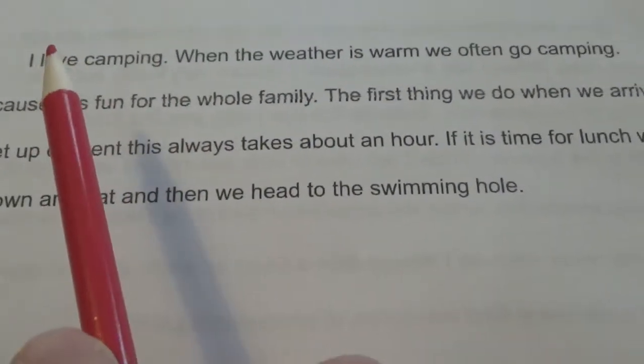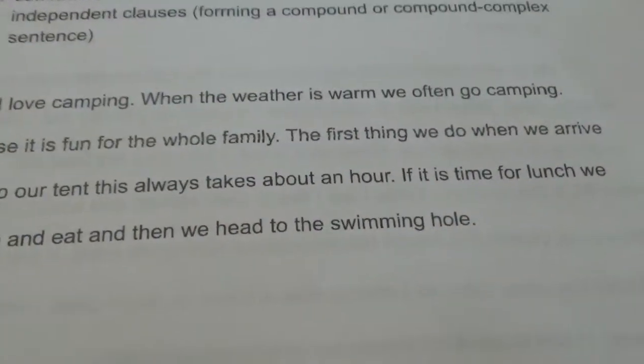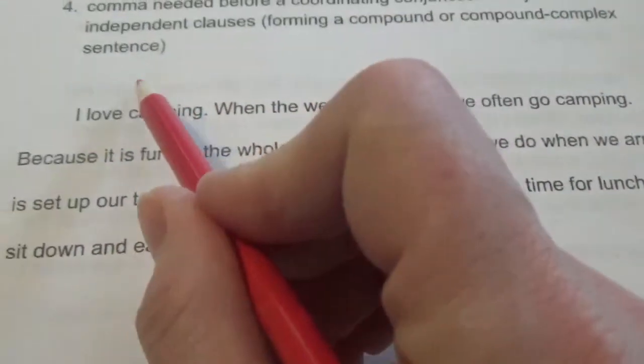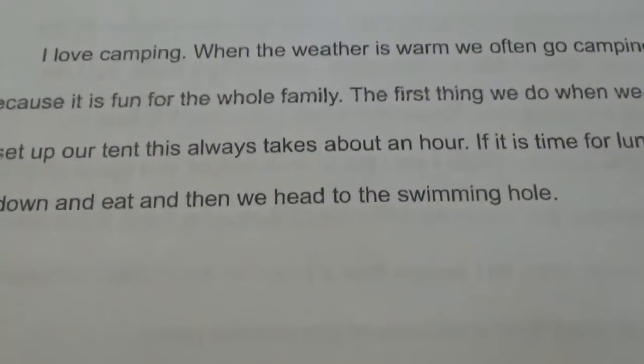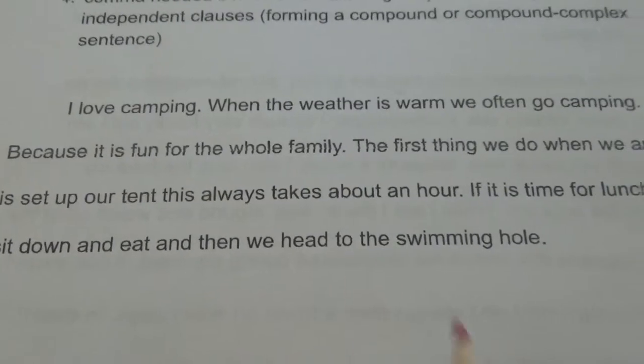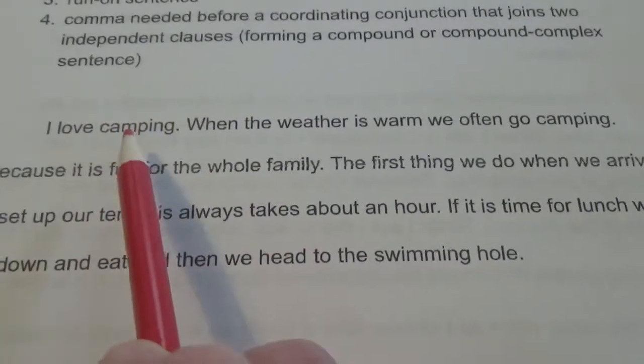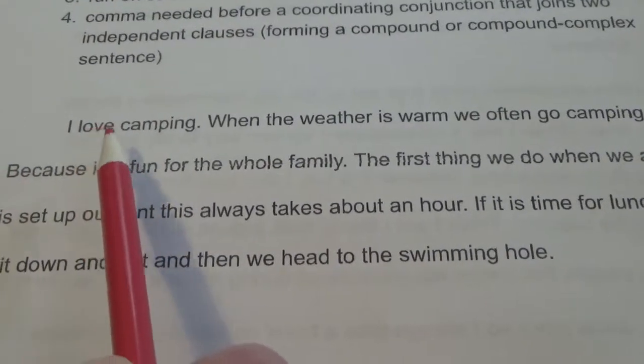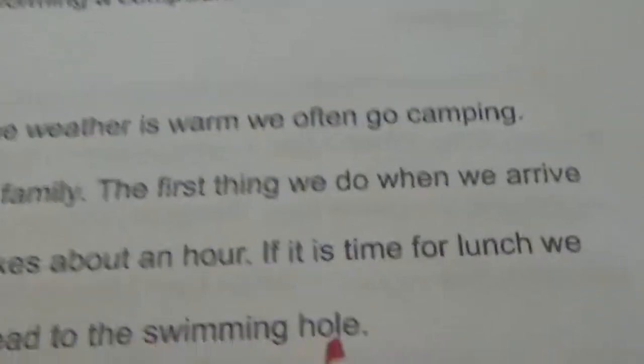All right, so we're looking for these errors: sentence fragment, comma needed after an introductory dependent clause, run-on sentence, or comma needed before a coordinating conjunction. When you see an error, you're going to put a number above it and you're going to correct it. So let's look at the first sentence. I love camping. There's nothing wrong with that sentence. It's not a sentence fragment, it's a complete sentence. It's fine, so we'll go on.